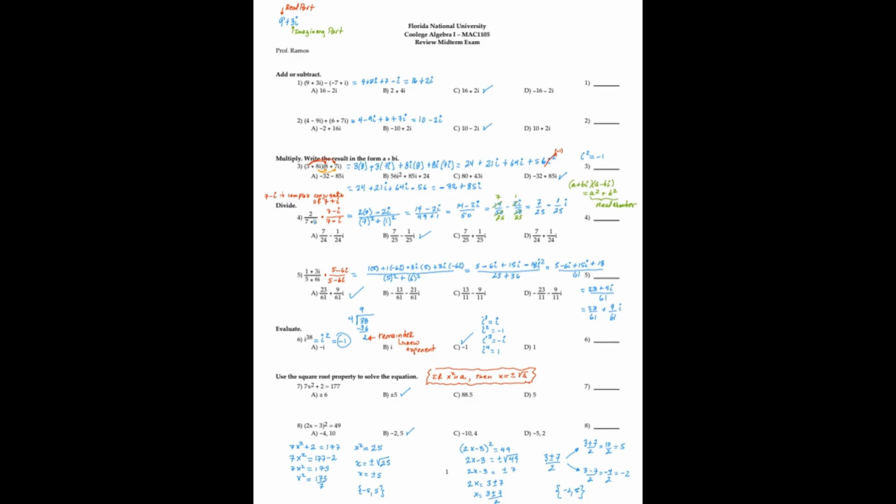Very quick. Let us check using negative 2. Look at this. We say 2 times negative 2 minus 3 squared is equal to 49, right? So 2 times negative 2 is negative 4. Minus 3 squared is equal to 49. Negative 4 minus 3 is negative 7. Squared is equal to 49. So negative 7 squared is 49, so 49 equals 49. That means that negative 2 is okay as a solution.